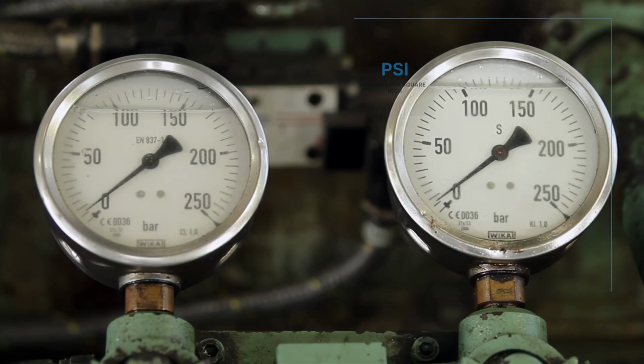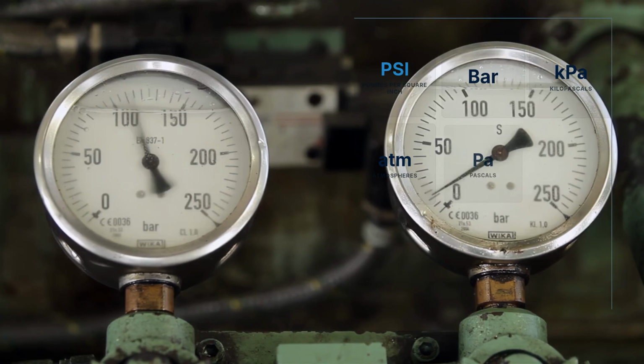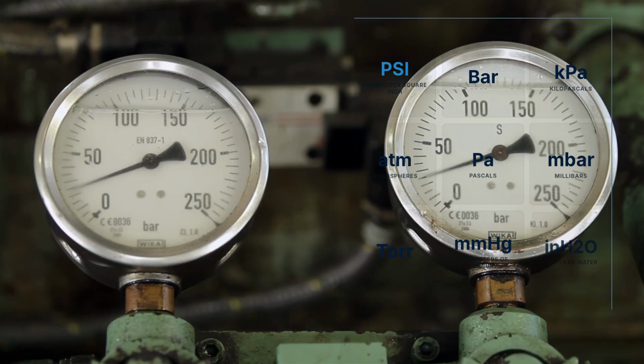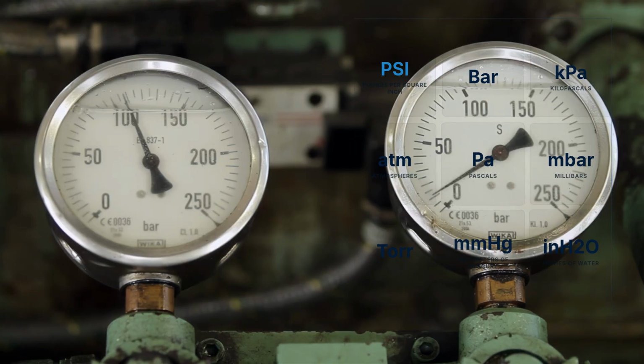Your options are PSI (pounds per square inch), bar, kPa (kilopascals), atm (atmospheres), Pa (pascals), mbar (millibars), torr, mmHg (millimeters of mercury), and inH2O (inches of water). For this demonstration, I'm using PSI. Second, enter your pressure value in the value field.